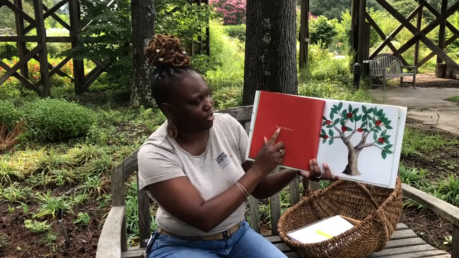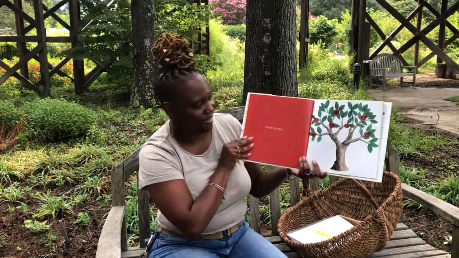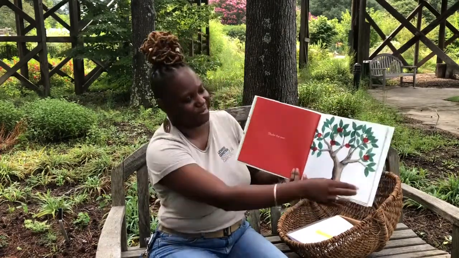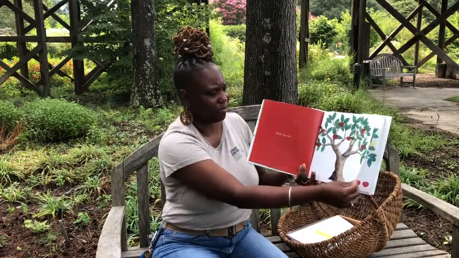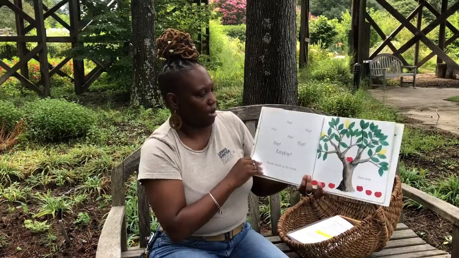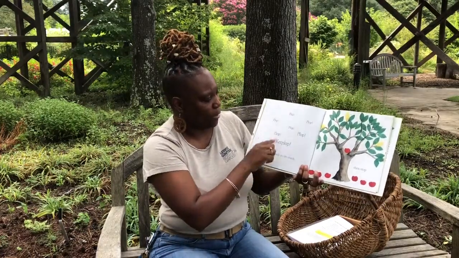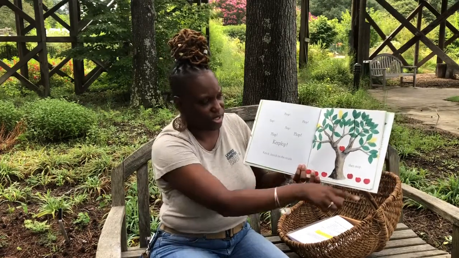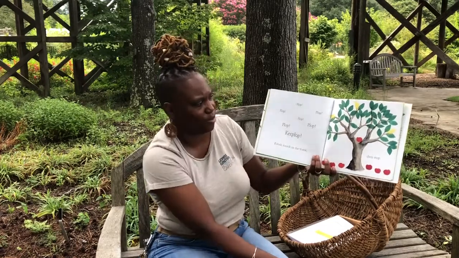Now it says, shake the tree. You guys ready to shake it home? Let me see. Can you shake with me? Can you shake? I think that's enough shaking. I think that's enough. Plop, plop, plop, plop, plop, plop. Kerplop. Knock on the trunk, then stop. So what happened? What's different on our tree now? What's different?